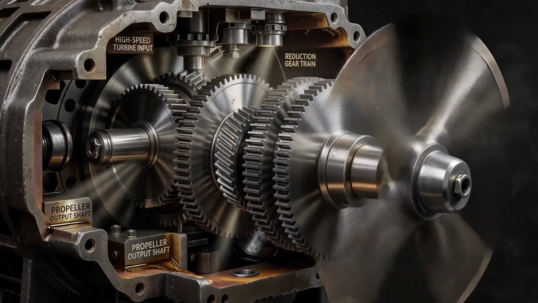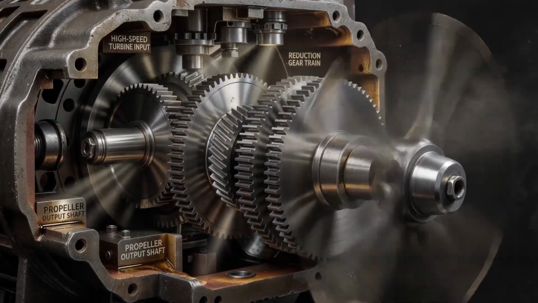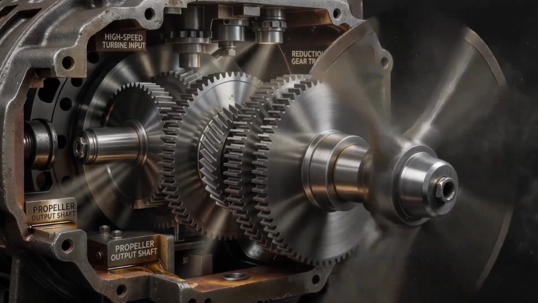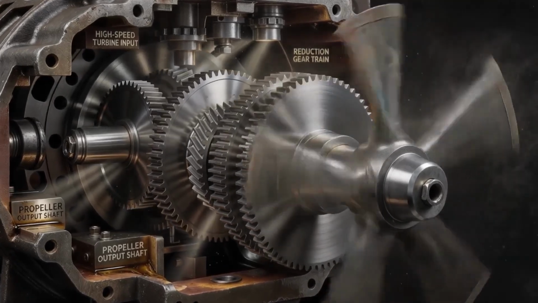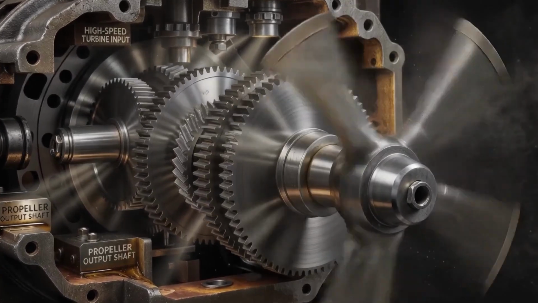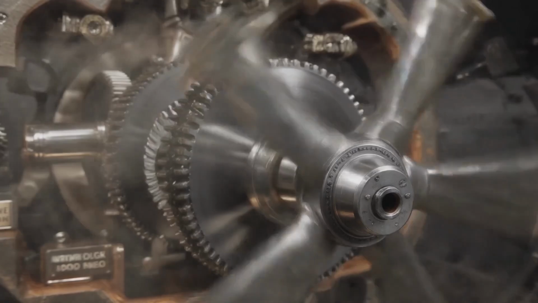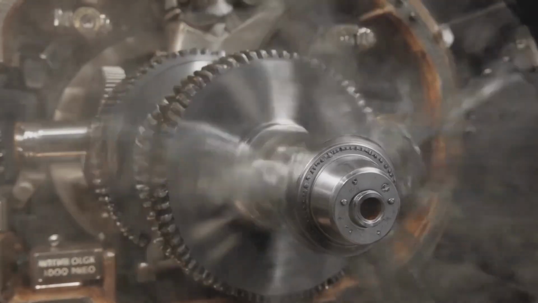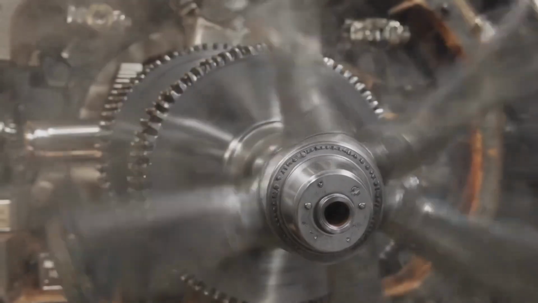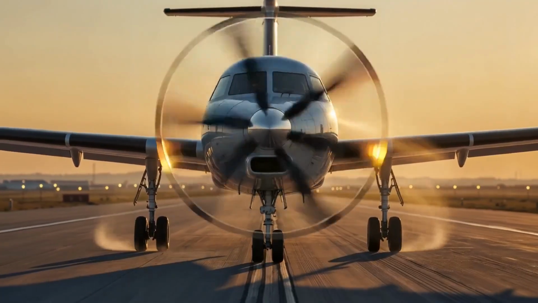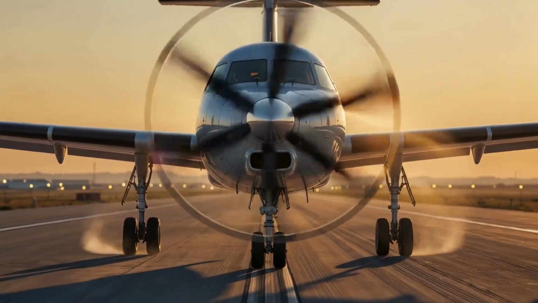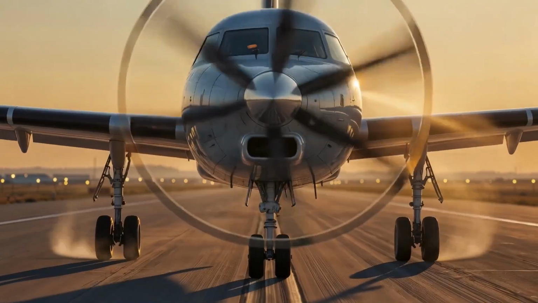Reduction gearbox. Crucial for efficiency, this gearbox reduces the high-speed rotation of the turbine, e.g. 30,000 plus RPM, to a slower, efficient speed for the propeller, approximately 1,200 to 2,000 RPM. Propeller. The propeller provides the majority of the thrust.